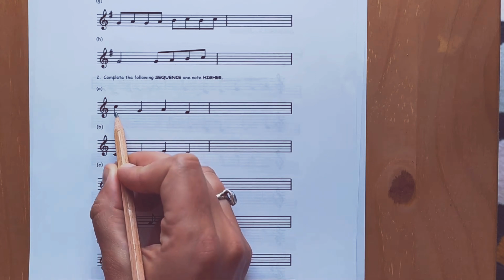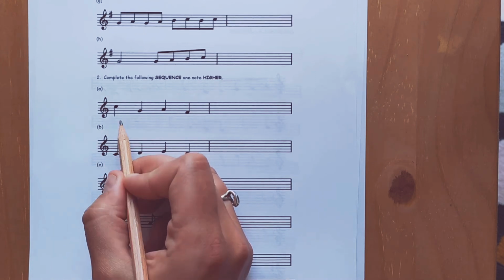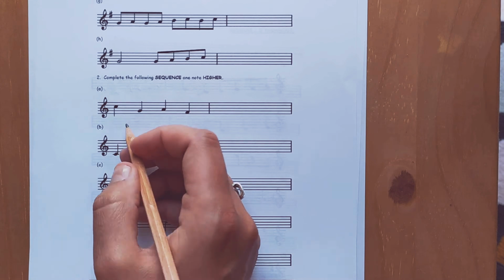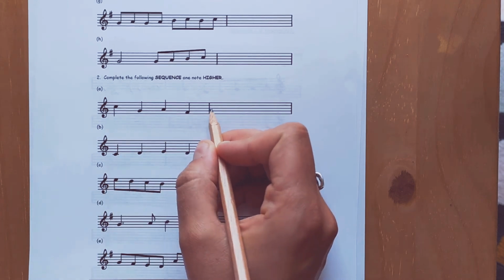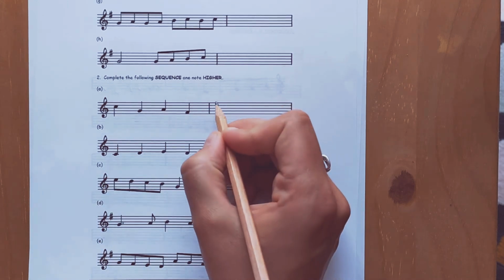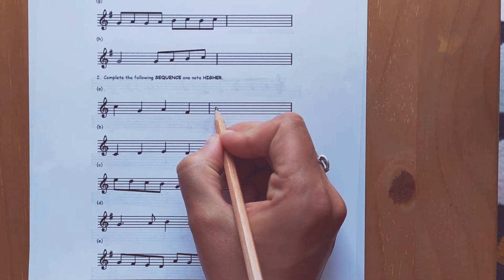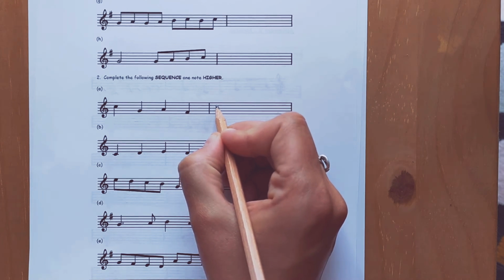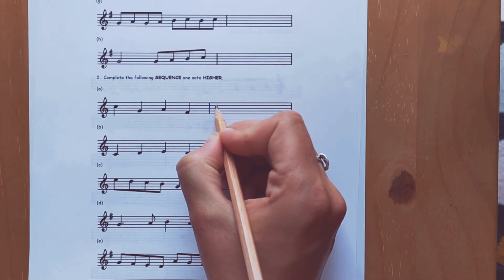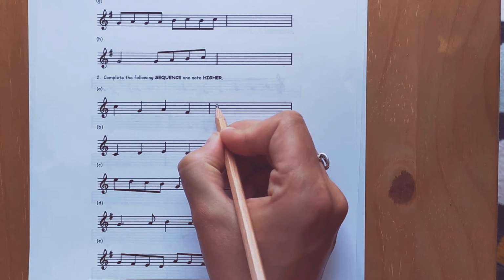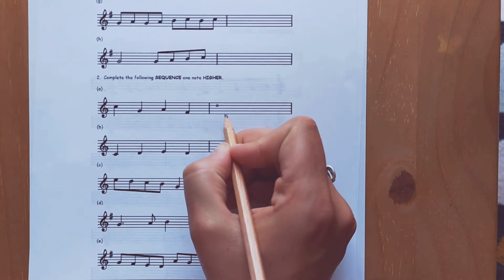The first note is on the 3rd space, which we know would be a C. If we're moving one note higher, instead of being on the 3rd space, you're moving it onto the 4th line. So I'm going to put my note head on that 4th line.